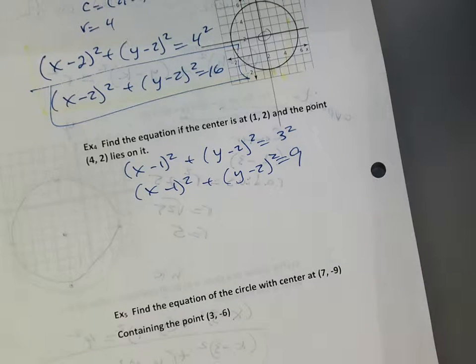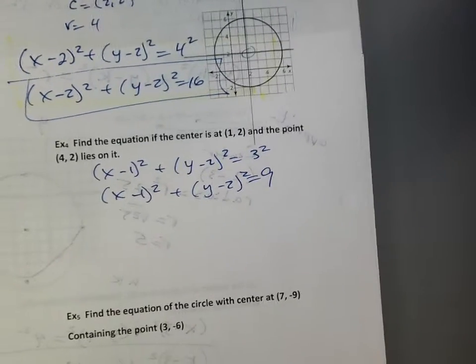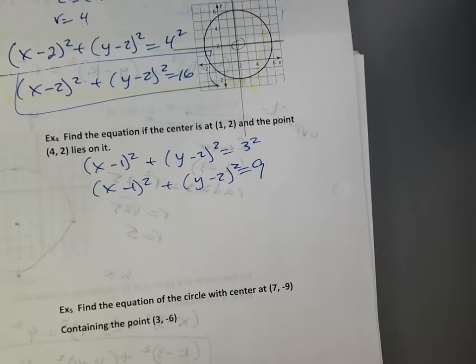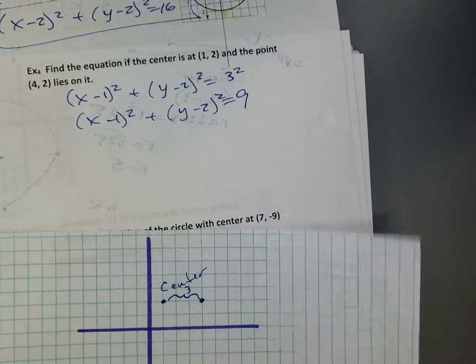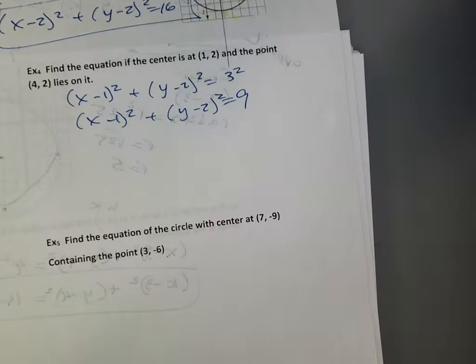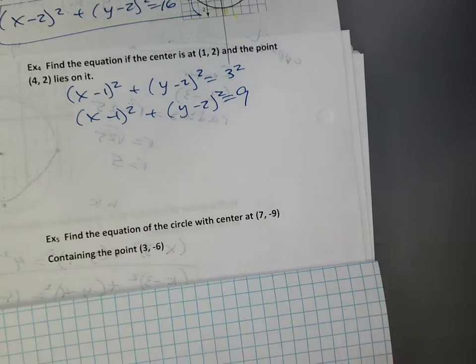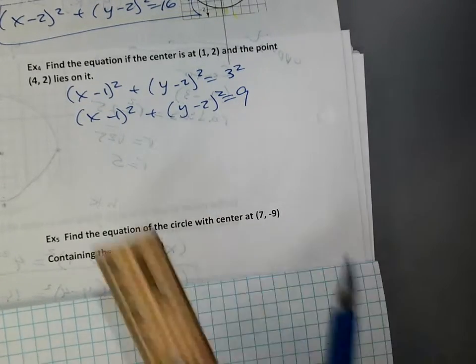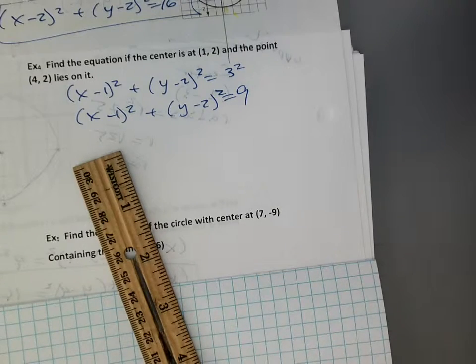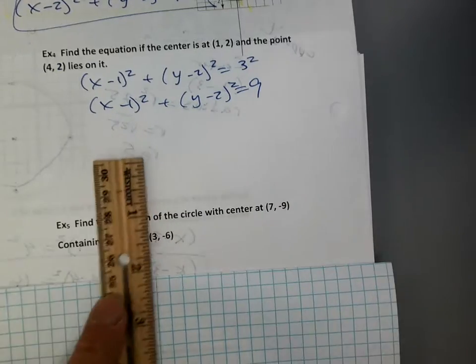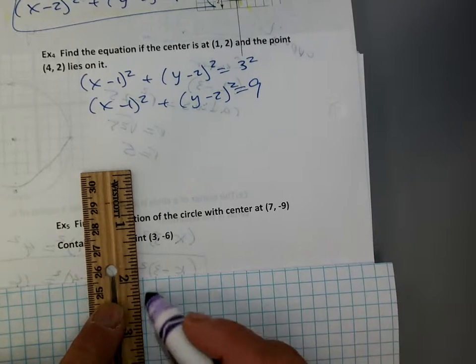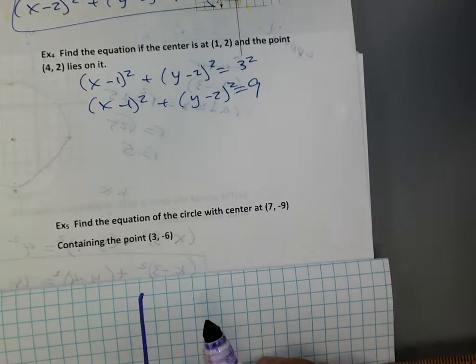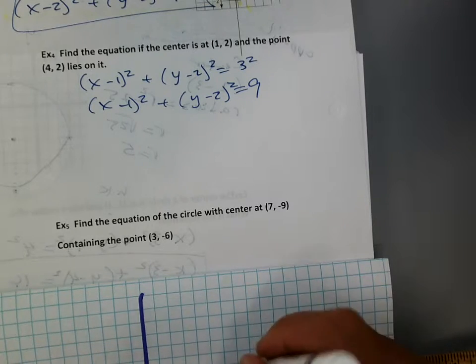All right, number 5. Oh, we might need to actually do this one. Because if I graph this one, let's see what happens. Okay, let's go to the point. Let me put this down on the graph. And graph paper is always nice. Maybe graph paper will work.